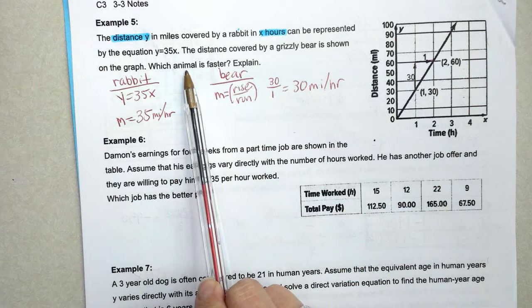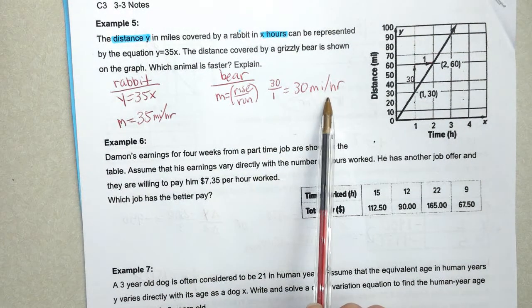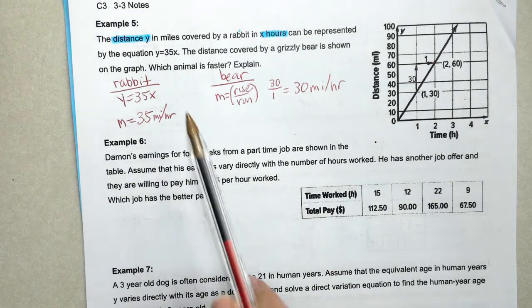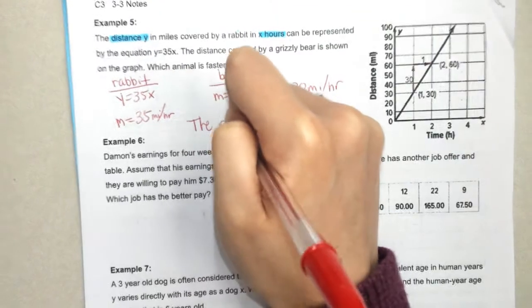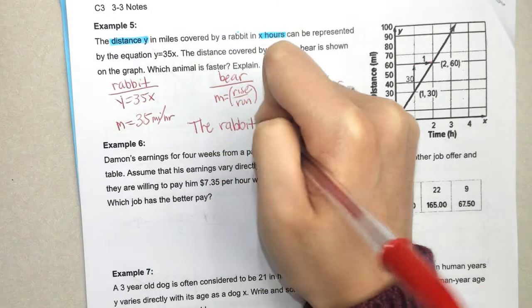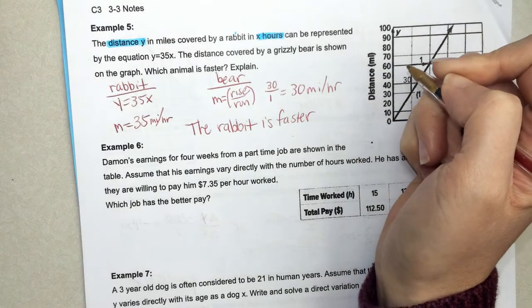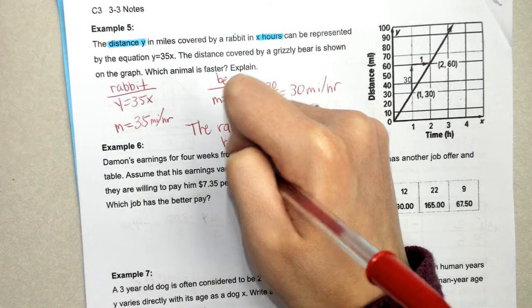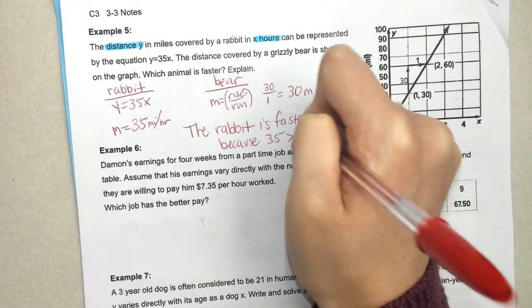If it wants to know which one's faster, we look, is 35 miles per hour or 30 miles per hour faster? It's this one. So which animal is faster? We know the rabbit is faster. And it asked us to explain, we know that because 35 is greater than 30.